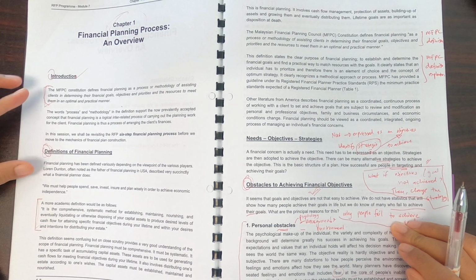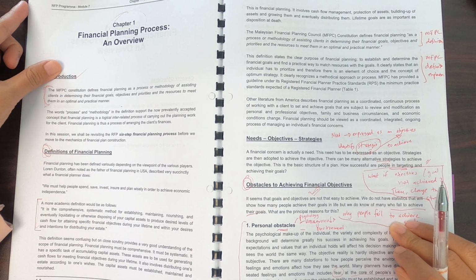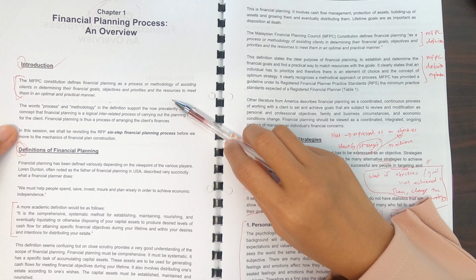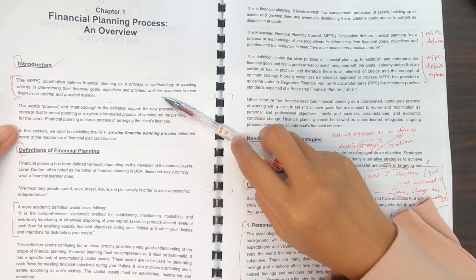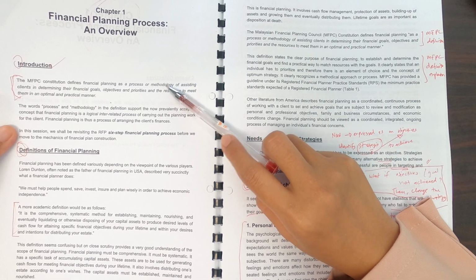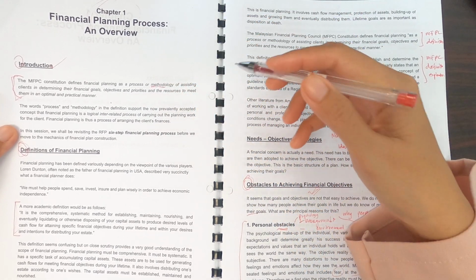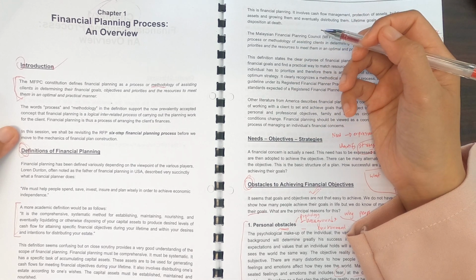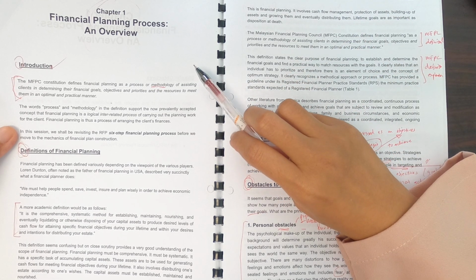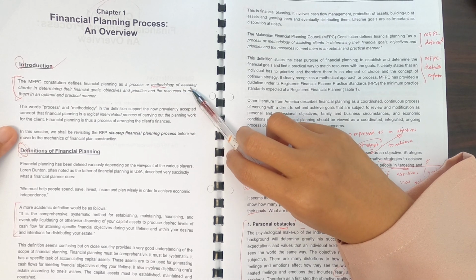According to MFPC, the definition of financial planning is actually a process or methodology of assisting clients. Okay, is a process or methodology. If you don't feel comfortable or don't understand about methodology, let me explain to you. The root word is method, or in Malay we call it kaedah, ataupun cara-cara. So according to MFPC, it is a process or methodology of assisting clients.